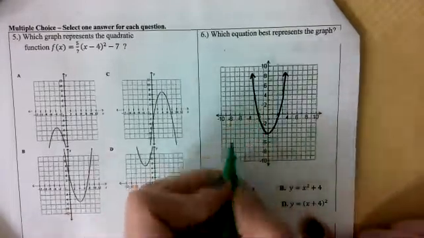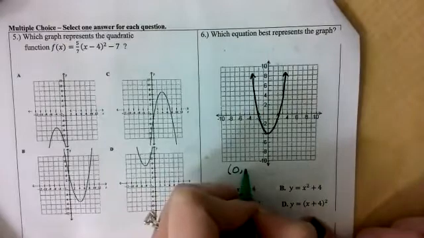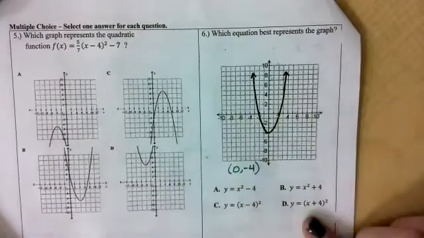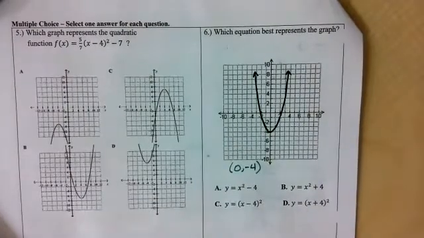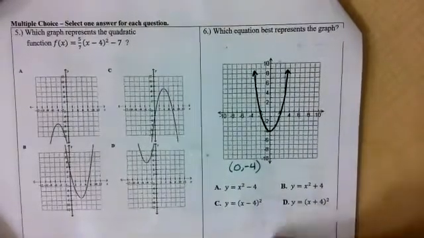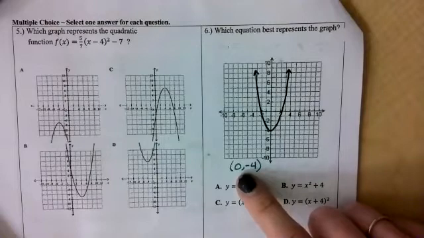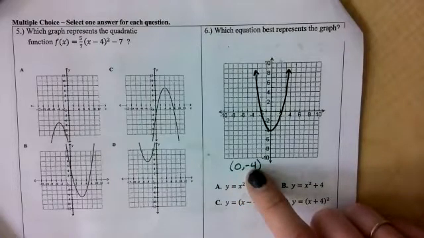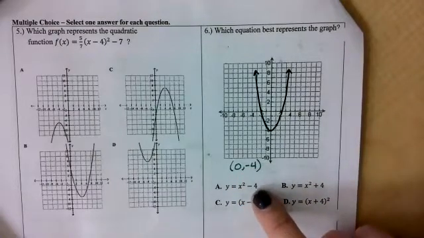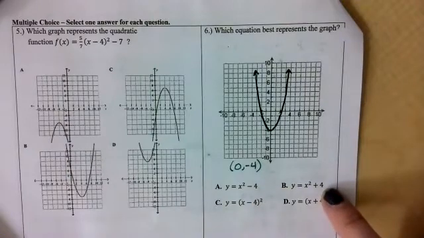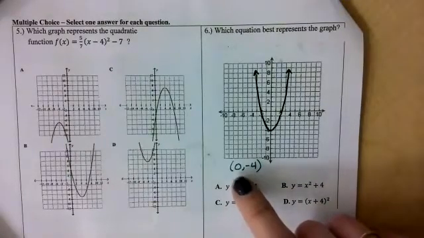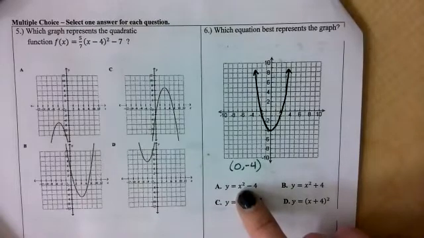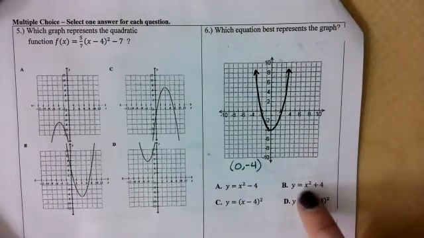Okay, so if I've got 0, -4, then I'm looking for -4 to be on the outside of the parentheses. So like this and this, and 0 to be inside of the parentheses, which really just simplifies to x squared.